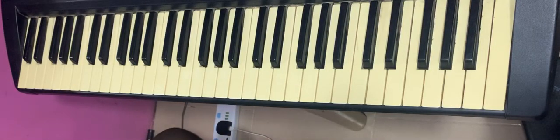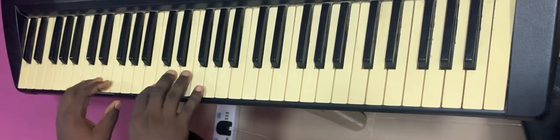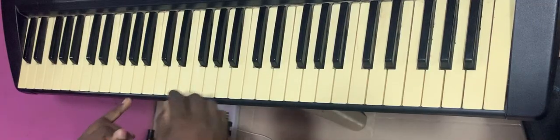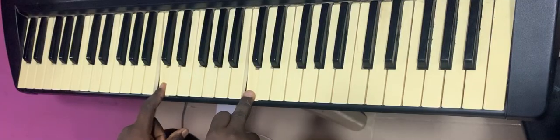Alright, so that means an easy way to find your C is that you take your twos and the first one becomes your C. Alright, because if here is A, 1, 2, 3, this becomes your C.